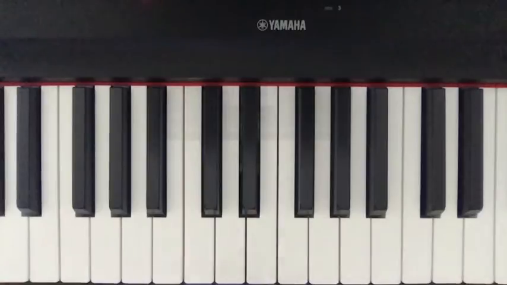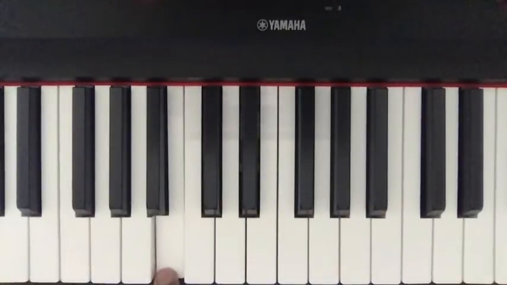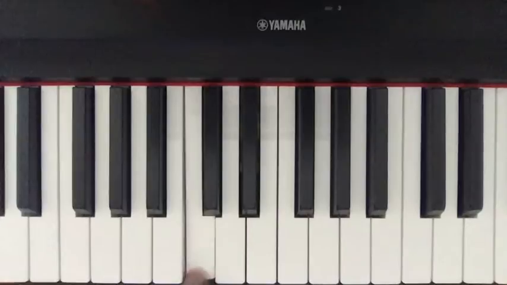And if I start from B, it will be a very crazy Brother Jacob. This is completely crazy. There is a great difference between one mode and another mode.